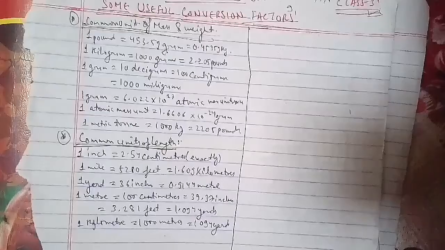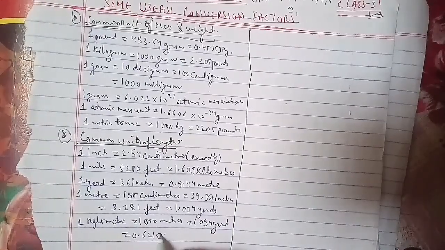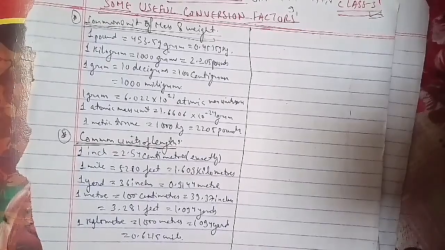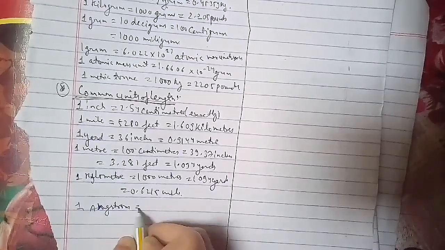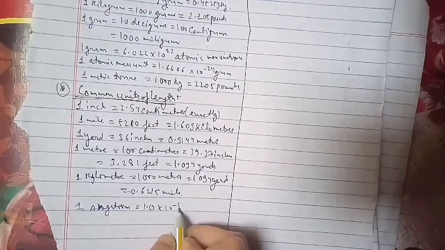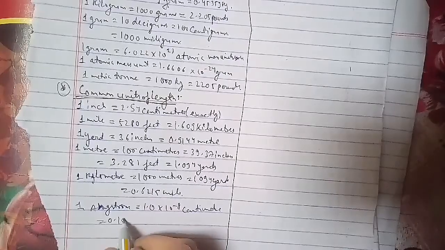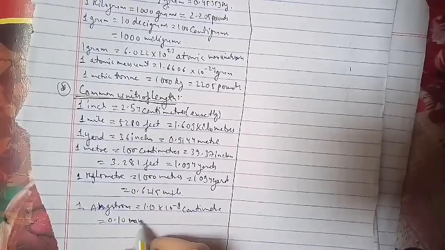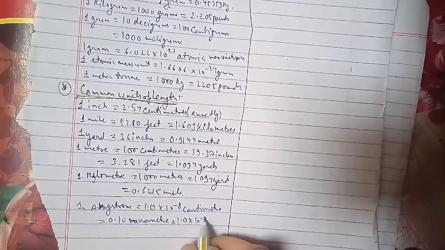Now for 1 angstrom, it equals 1.0 into 10 to the power minus 8 centimeter, equals 0.10 nanometer, equals 1.0 into 10 to the power minus 10 meter, which is equal to 3.937 into 10 to the power minus 9 inch here. Now we'll discuss the common units of volume, which is important as well.